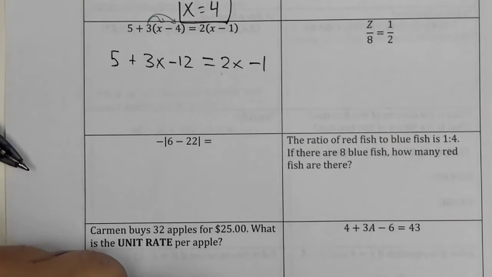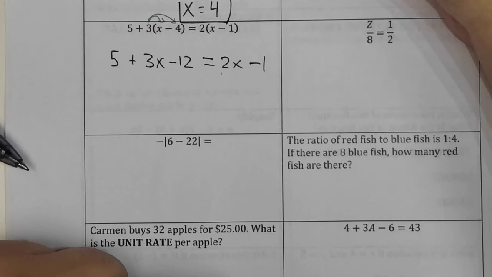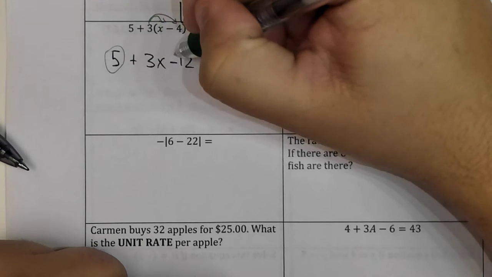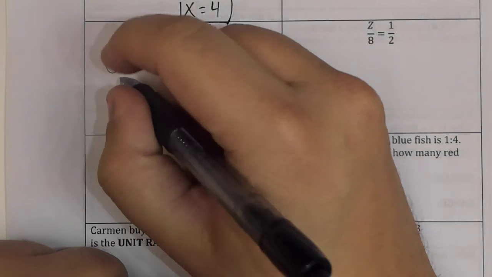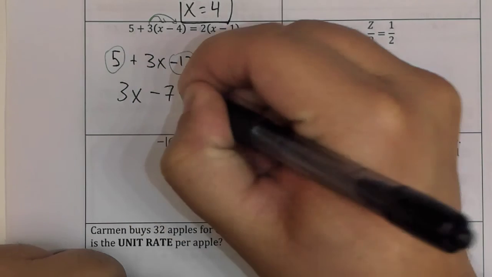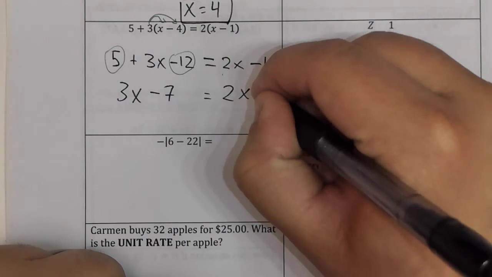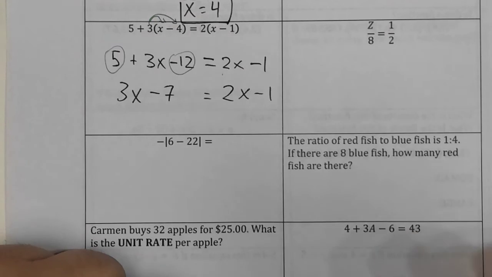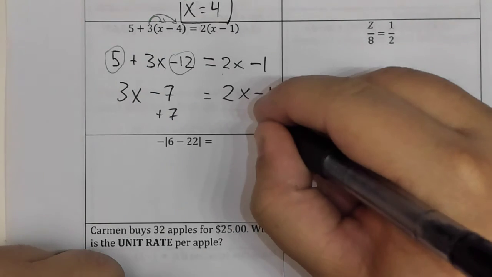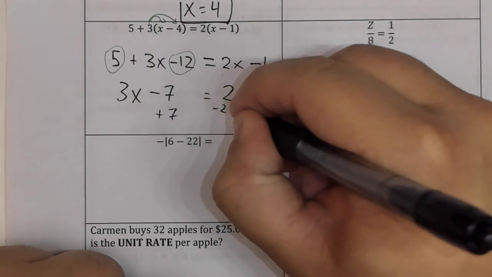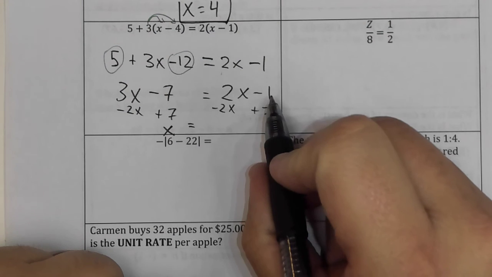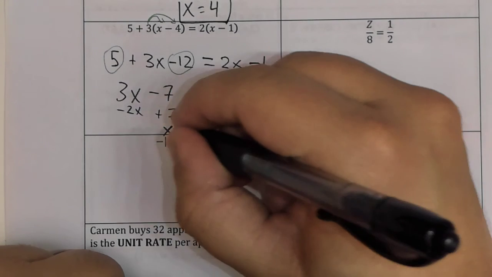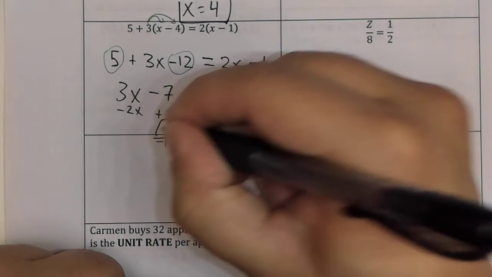Now what we can do after we get this far is combine our like terms. We have a 5 and we have a negative 12. Those come together to make a negative 7, right? So 3x minus 7 is equivalent to 2x minus 1. In this case, you add 7 to both sides, and subtract 2x from both sides. You will get x is equivalent to negative 1 plus 7, which is 6. I believe x equals 6 on that one.